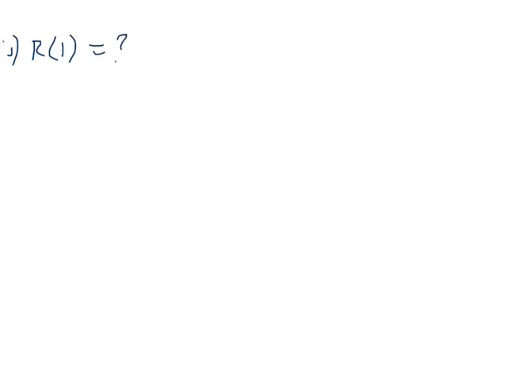Equals what? So we need to find an expression for r of t, and for a parallel system, we're given that the equation for a reliability function is r equals 1 minus the ugly product sign, i equals 1 to n of 1 minus r_i.